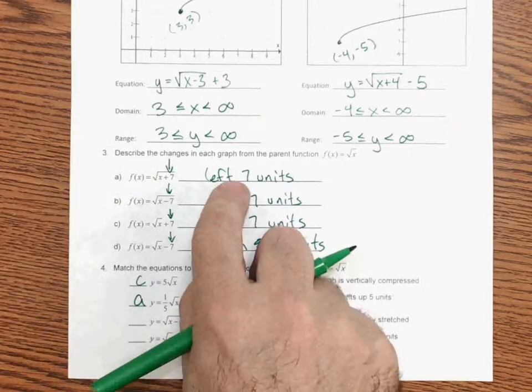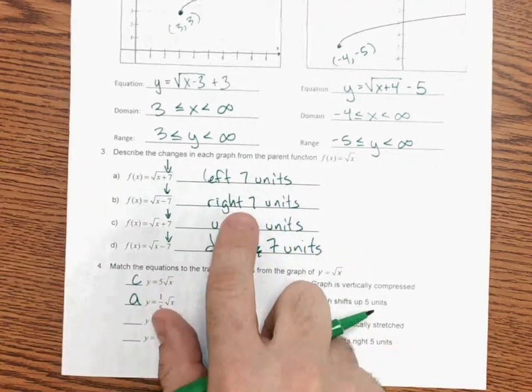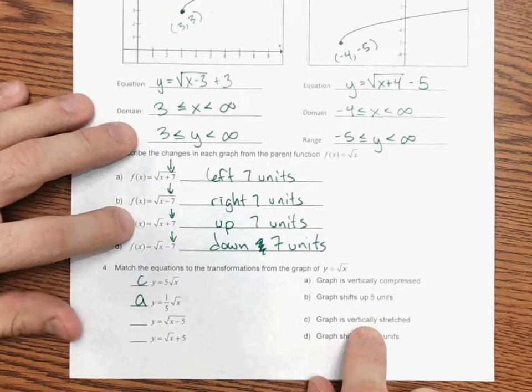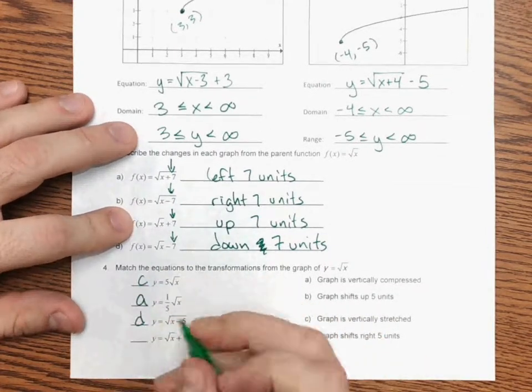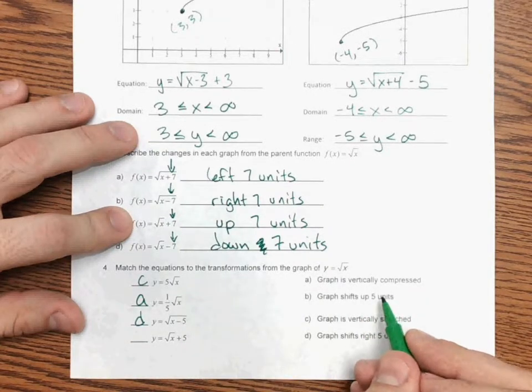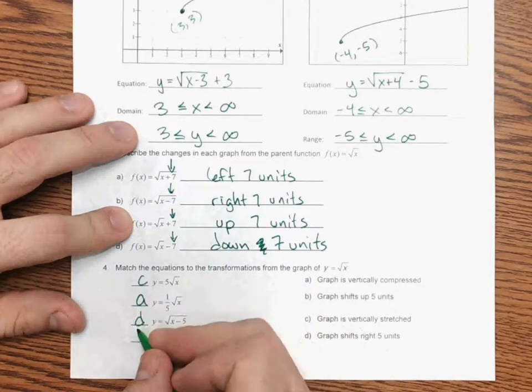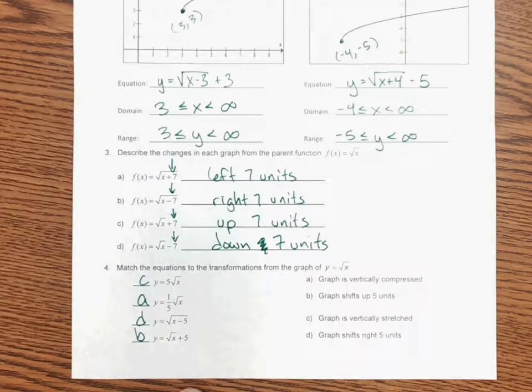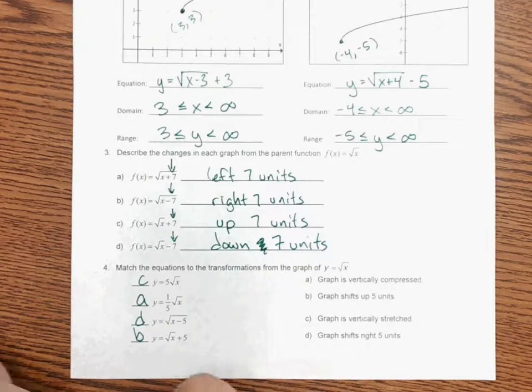This is basically what we just did up here. When it's minus, it means right. So this graph shifts right 5 units. Here we have a plus 5 on the outside. Plus 5 on the outside means it's going to shift up, so that will be B. Again, it's not matching on the test, but if you can do this, you can do the test. So let's take a quick break before we go to the other side of the page.